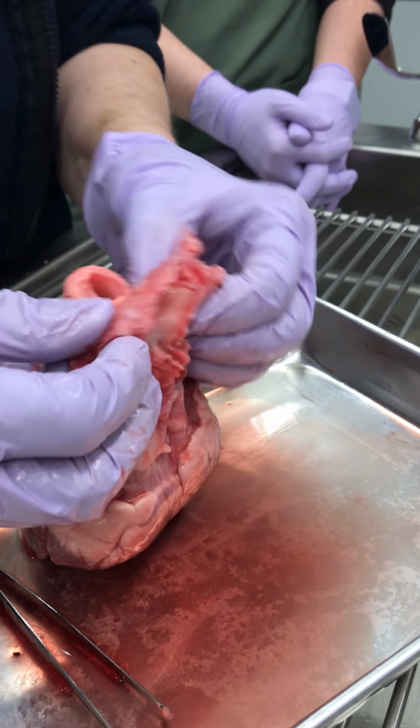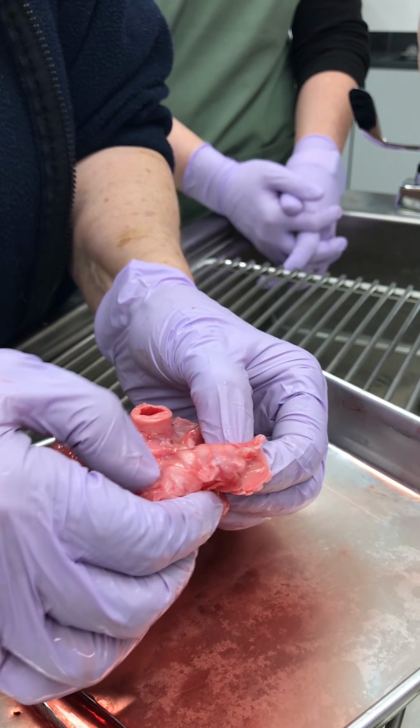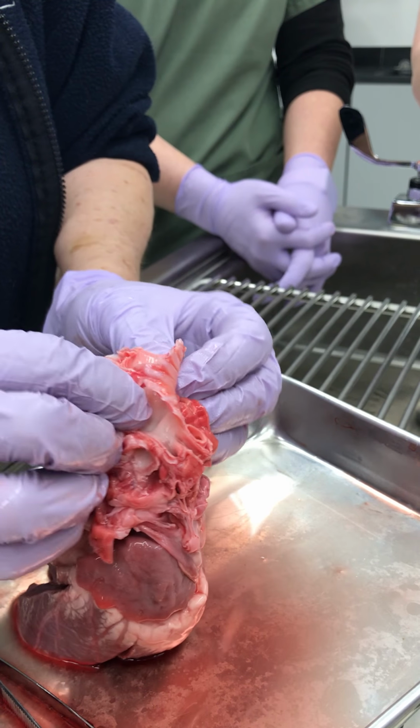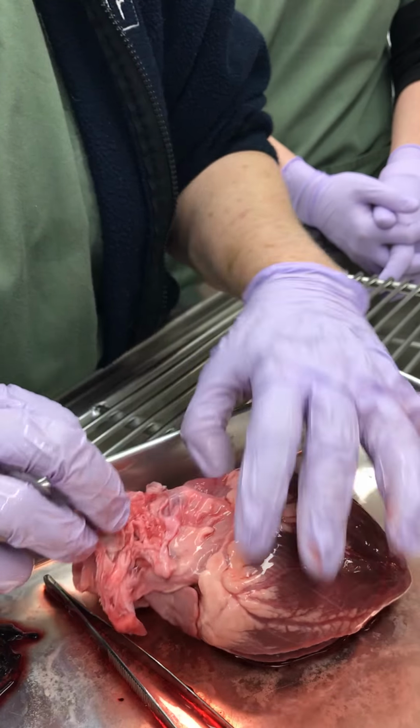Okay, here is some tissue that's kind of left over. It's kind of rubbery. You can see rings there. So what do you think that is? It looks like a trachea. And it is a trachea. Oh, that's nice. Not only looks like, but it is.